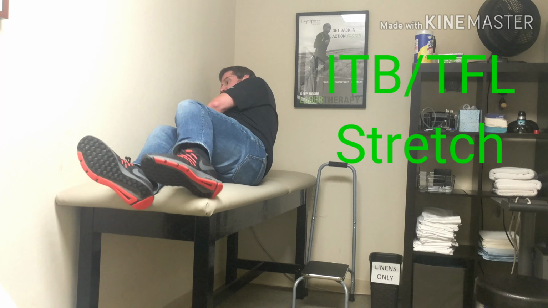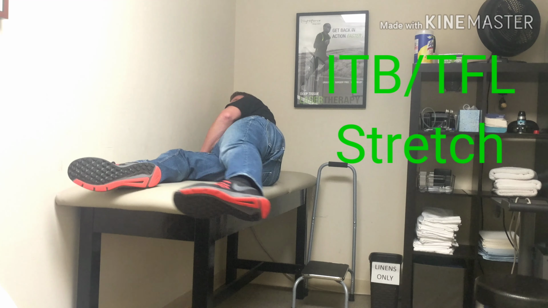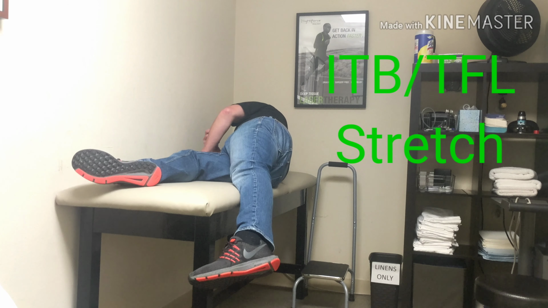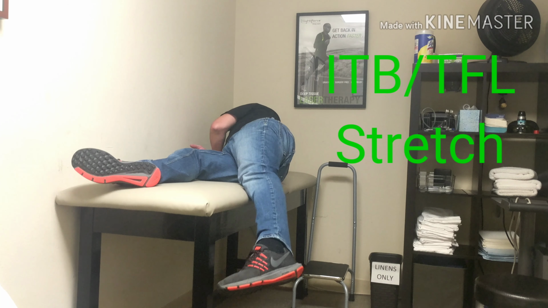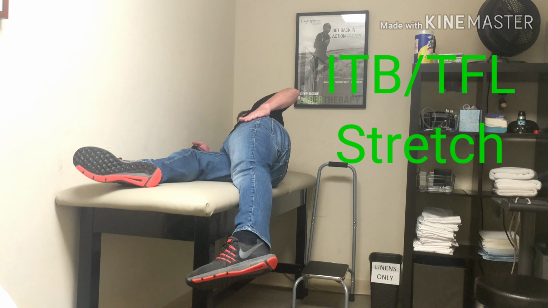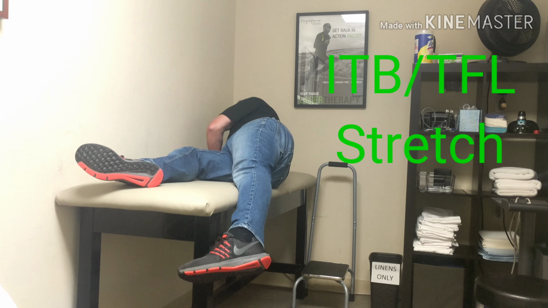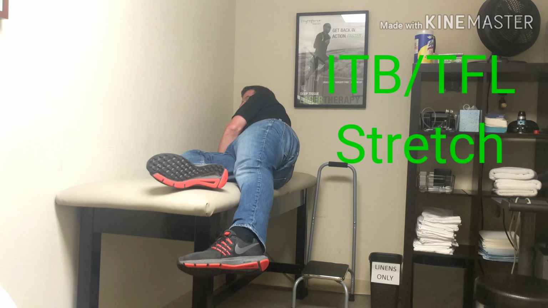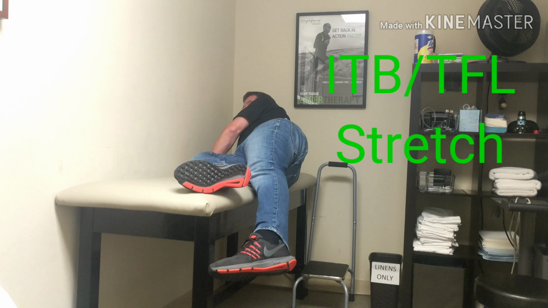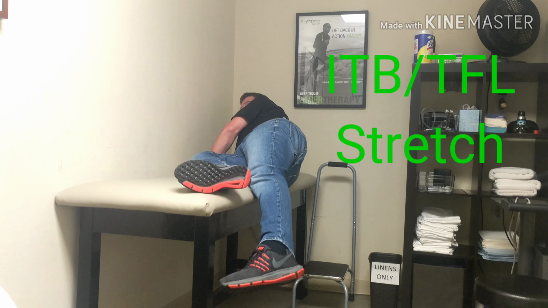And next we're going to go into what's called an IT band or a TFL stretch. Those are just names of tissues that you're stretching when you're doing it. You're going to lay on your side, draw your leg back behind you, drop it down below the table if you can, and you should be feeling a stretch on the top of your thigh. If not, then you might want to scoot a little further toward the edge, be safe, we don't want you rolling off the table, and try to drop that leg even lower.